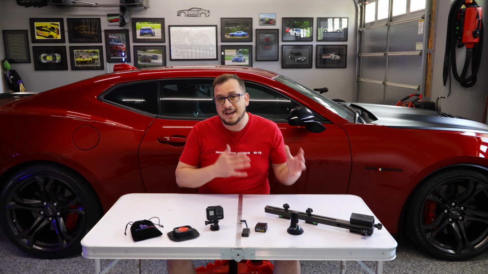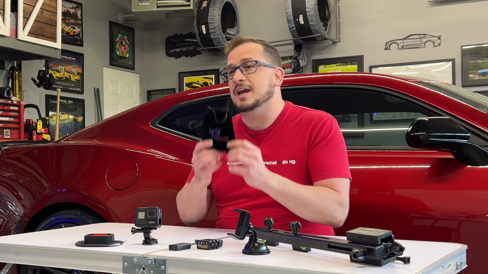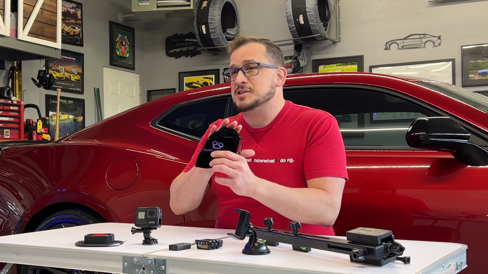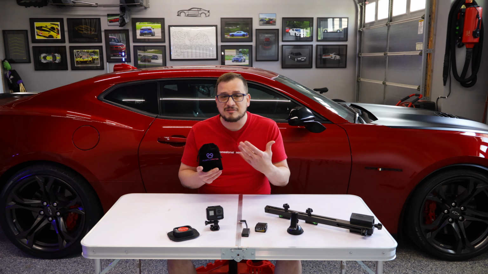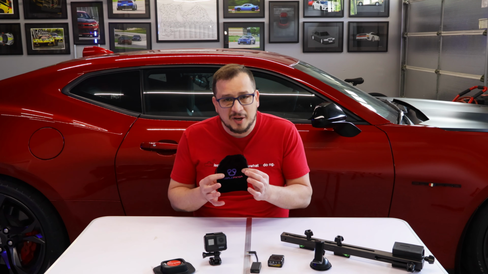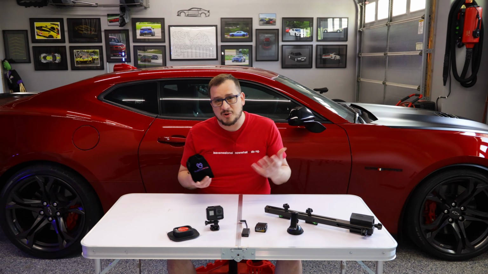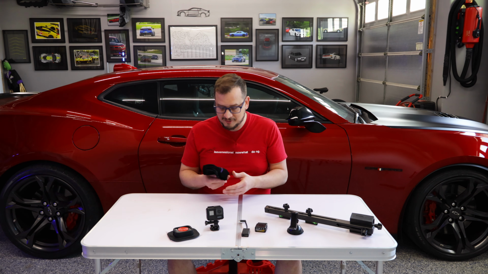But I do have an external mounted microphone, and that microphone is a Purple Panda. It's a cheap microphone. It's a lavalier style microphone that you can pick up on Amazon, and this microphone does everything that you need it to do, and it's not some crazy $150 microphone.